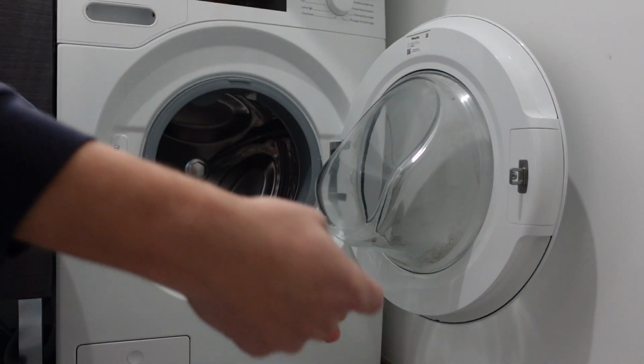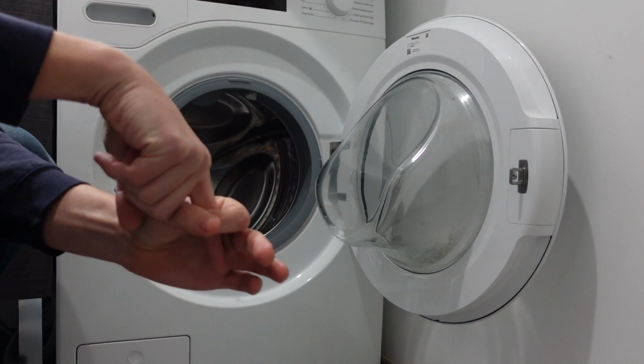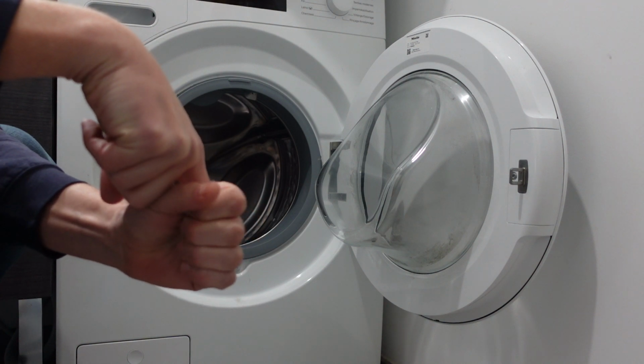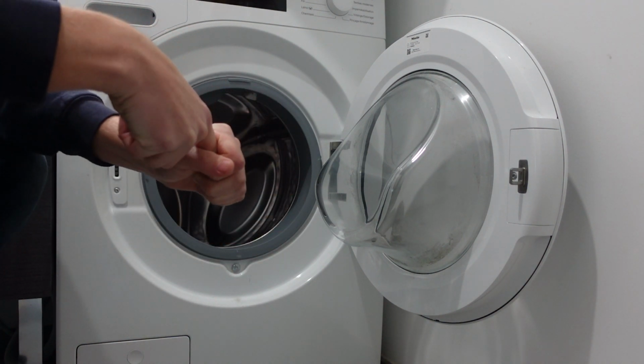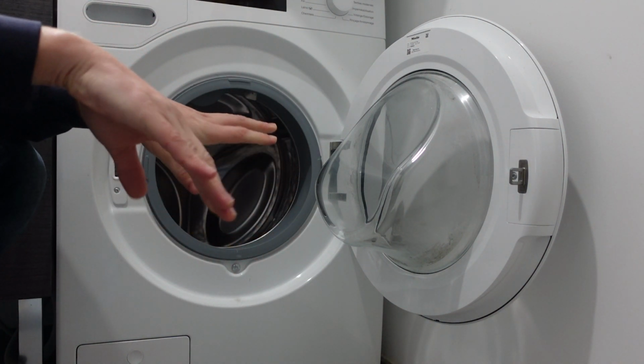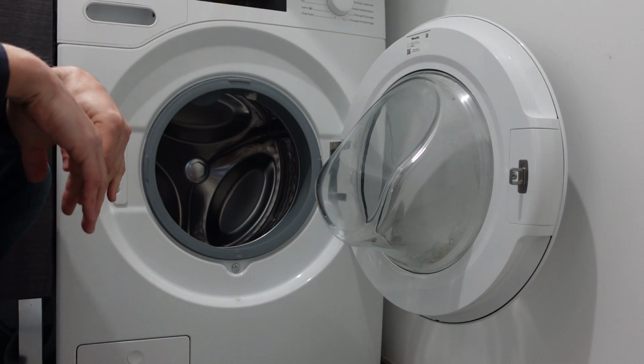Also, where the hose actually goes into the drain, the hose should sit snugly in the drain, but it should not be sealed. If air can't get into that drain hose, then it can prevent it from draining properly.